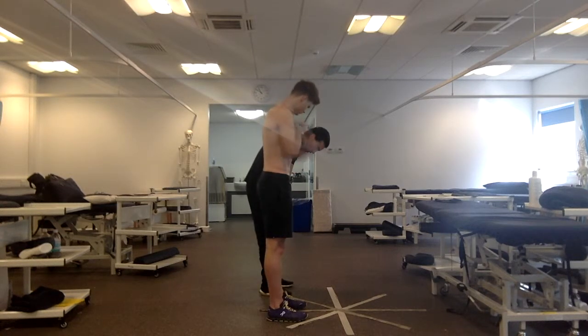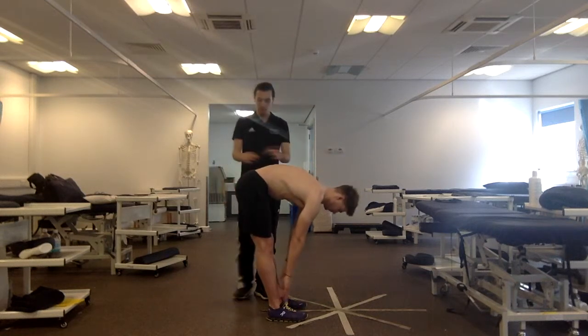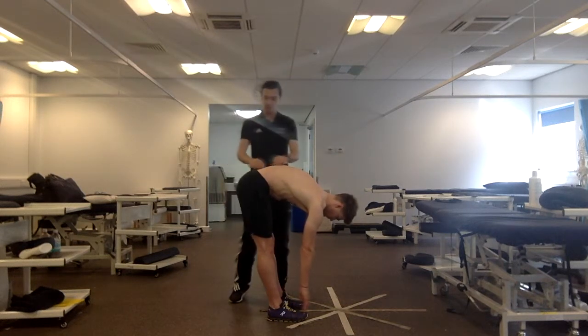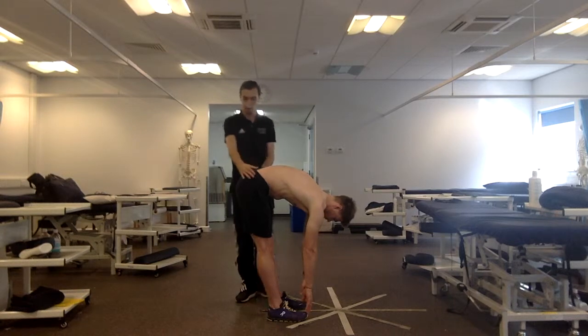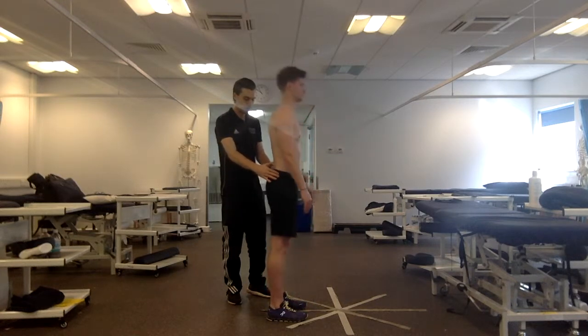So keep your hands on the front of your thighs there and come down towards your toes. Good. Things we're looking for with flexion there is whether the flexion is truly coming from the lumbar spine or if the patient's hinging from their hips and they're maintaining a kind of neutral lumbar position. And come back up to the top again from there.